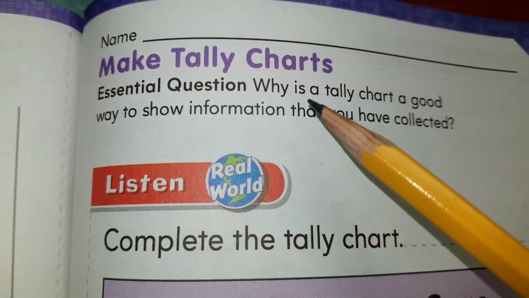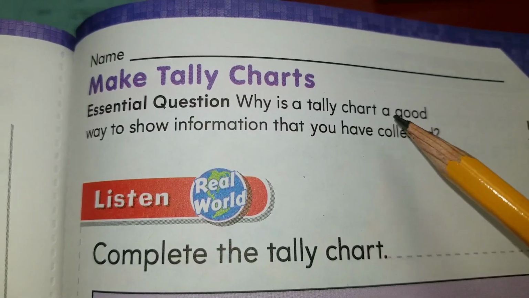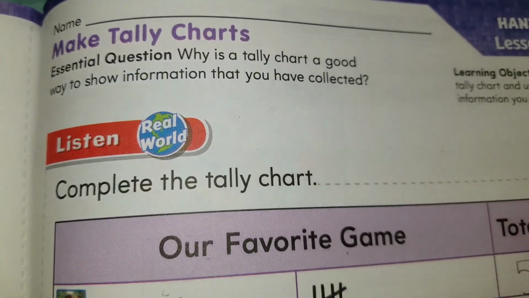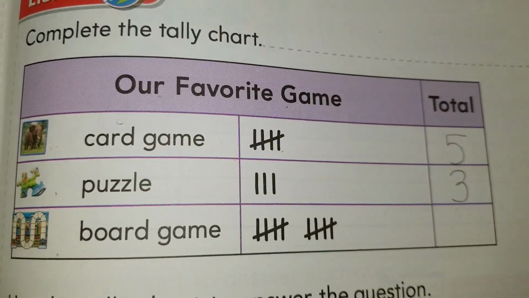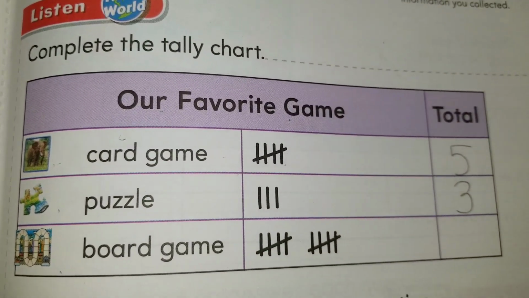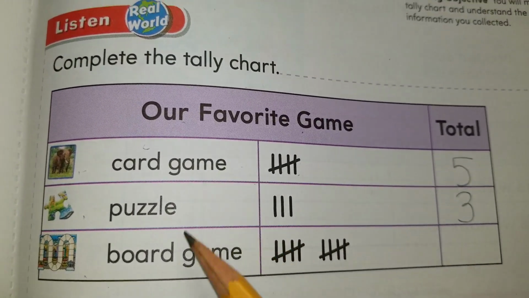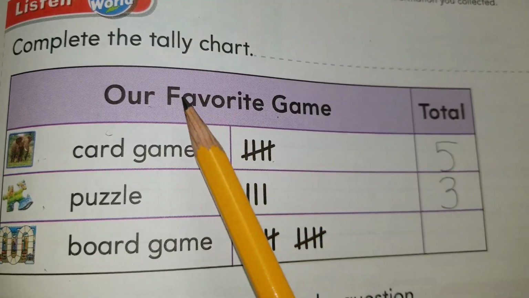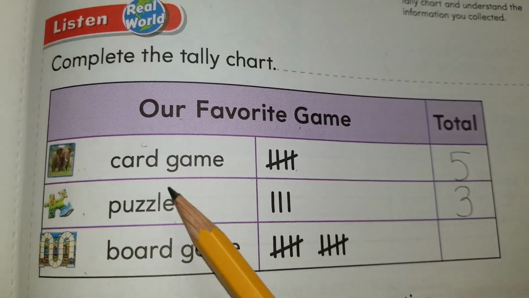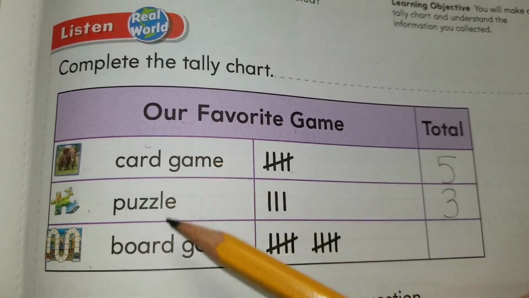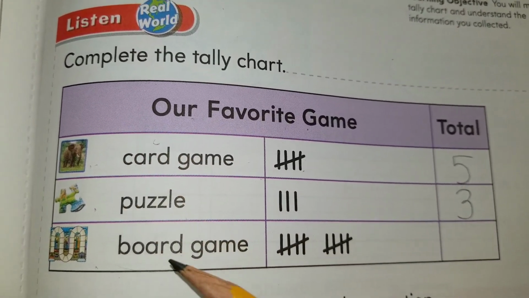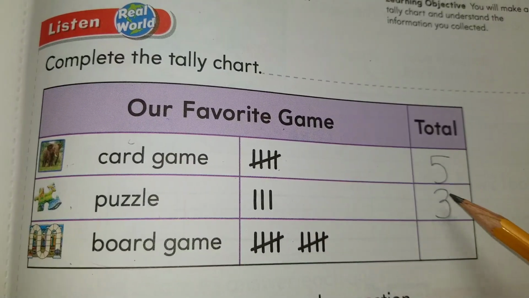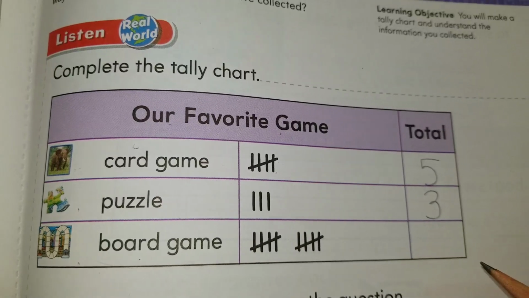Our essential question is, why is a tally chart a good way to show information that you have collected? Alright boys and girls, so let's take a look at our first tally chart. What is it that we see? Well, the category that we're looking at in this tally chart is favorite game. And here you can see in this column you have three different games. You have card game, you have puzzle, and you have board game. Over here we have the tally marks, and finally over here you have the total numbers.